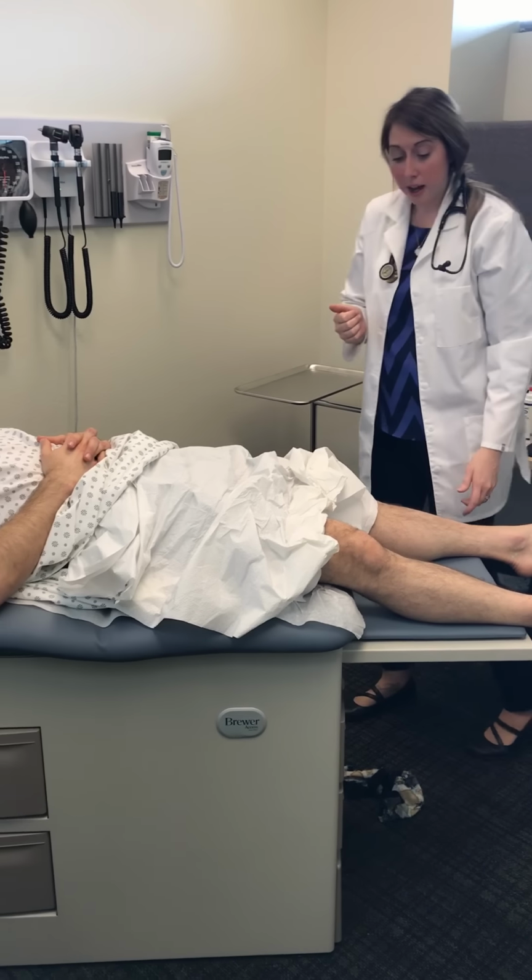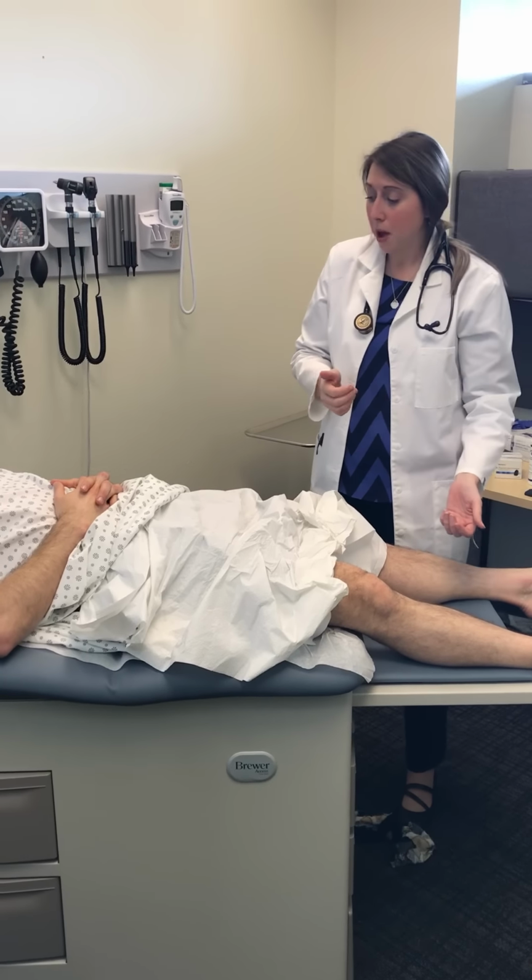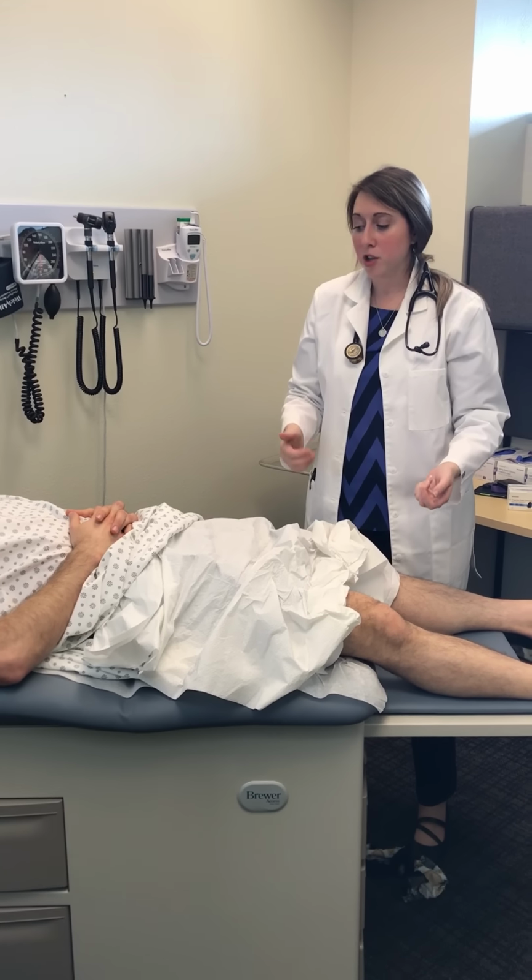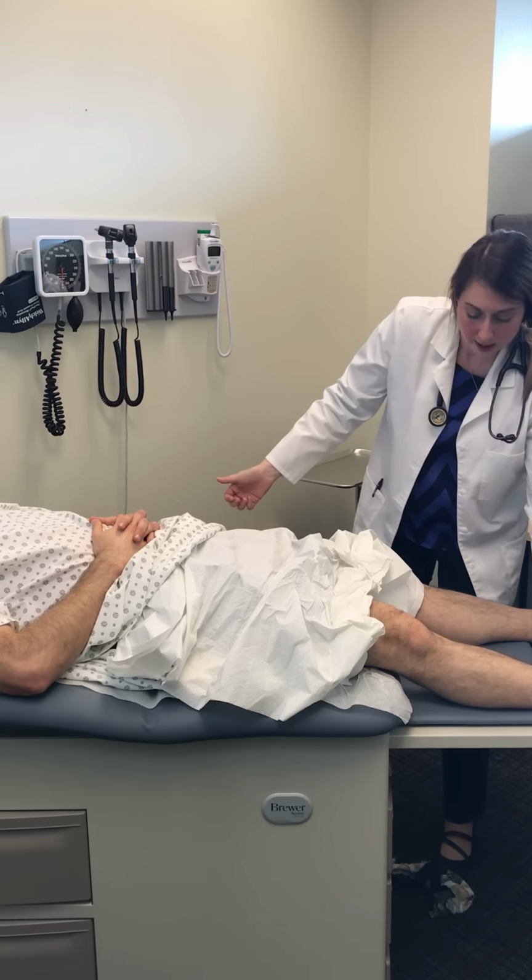Okay, and that is how we do a complete peripheral vascular exam. We will be adding on to this exam, especially with MSK and neuro. That's it. I'm happy to sit up.